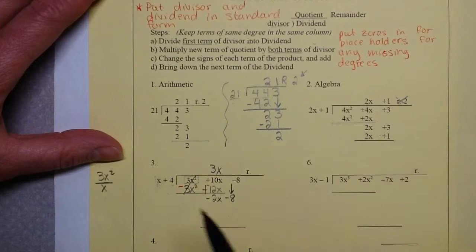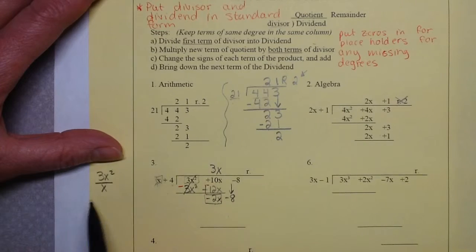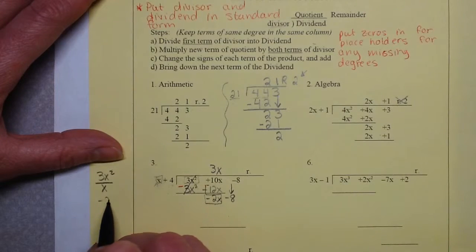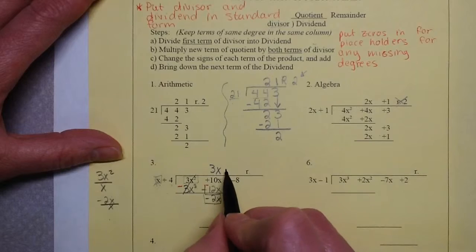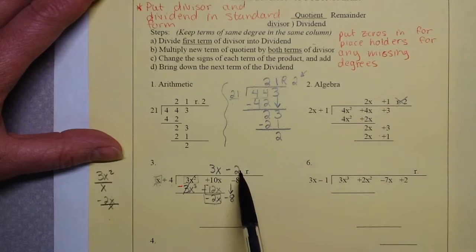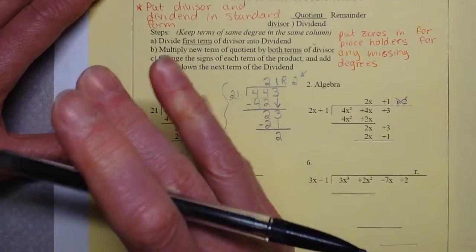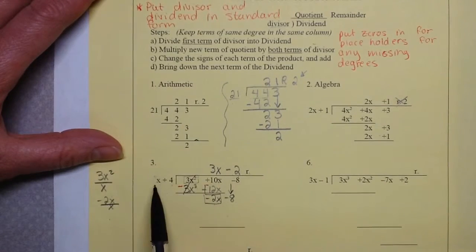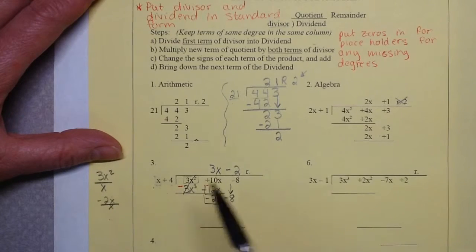Now I start over again with just the first term of the divisor and the dividend. Off to the side, I'm going to say, okay, now I have negative 2x, and I want to divide it by x. When I do that, that's just going to give me a minus 2. So that's what goes up here. Now when I put it up here, I multiply it by the entire divisor. So I divide by just the first term, but I multiply by the entire divisor.